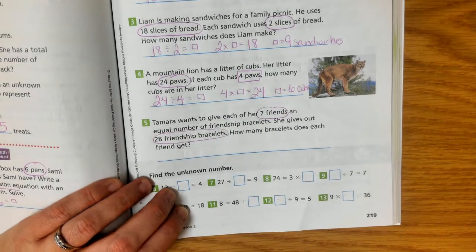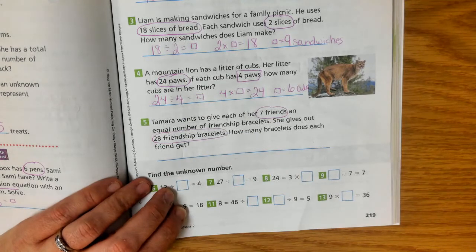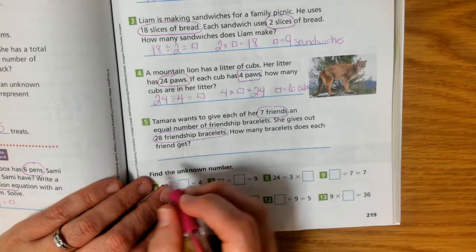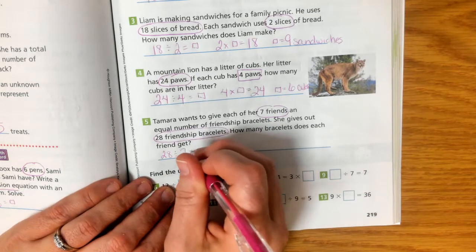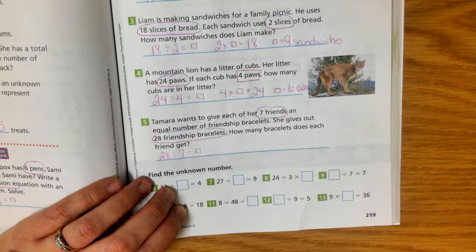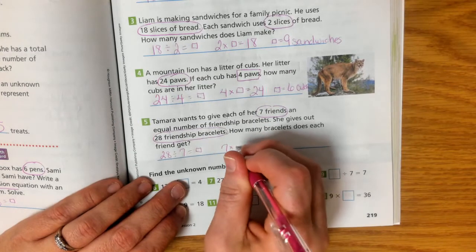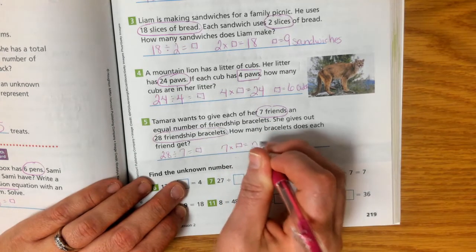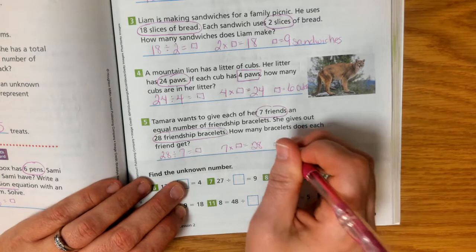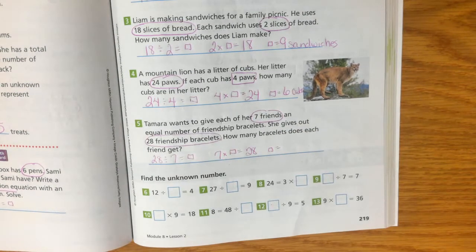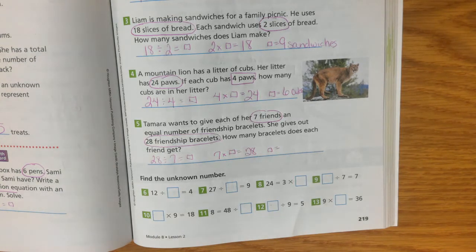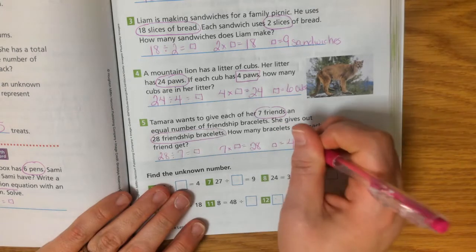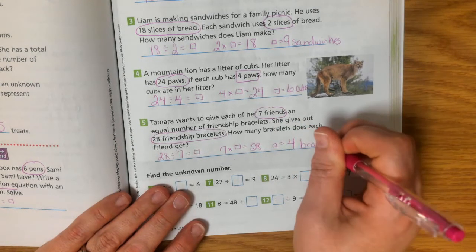She wants to make sure each friend gets the same number, so they're divided evenly among her friends. 28 divided by 7 equals our unknown. 7 times our unknown equals 28. So what is our unknown? 7 times what equals 28? I hope you came up with 4. So each friend is going to get 4 bracelets.